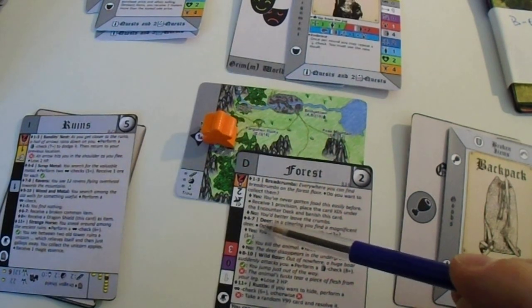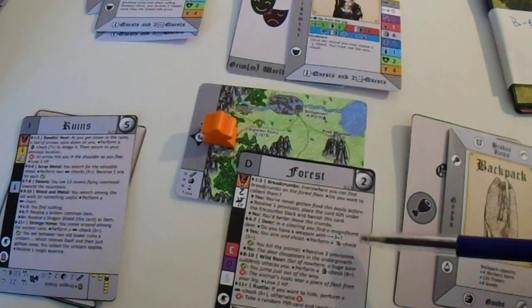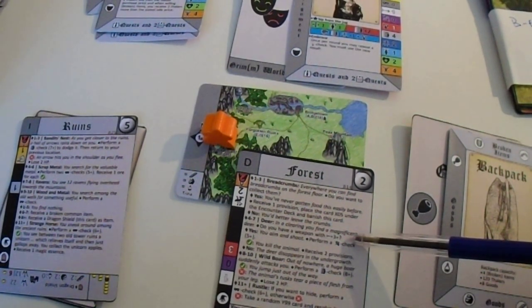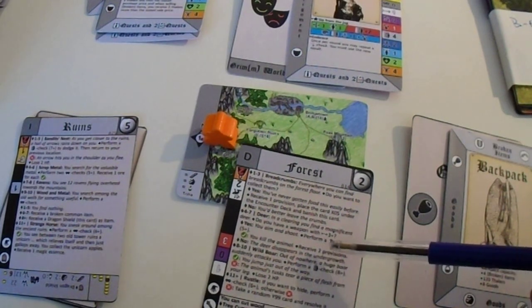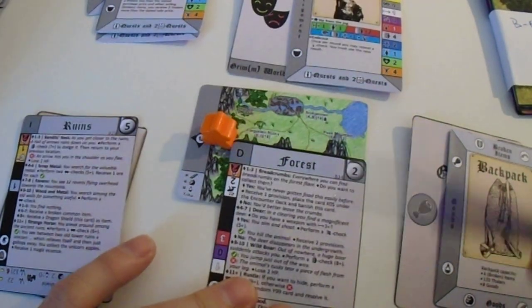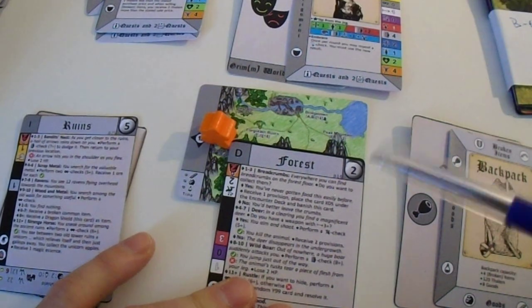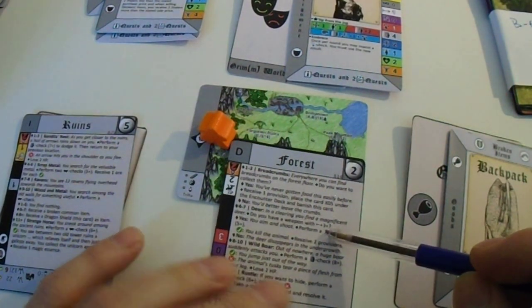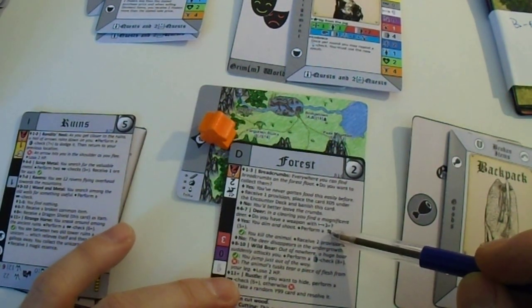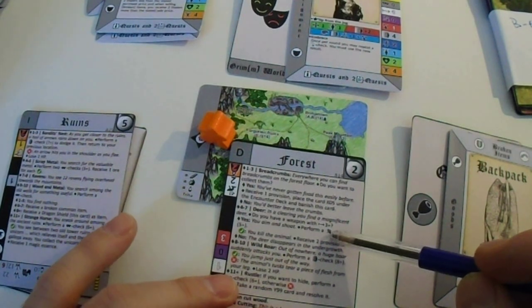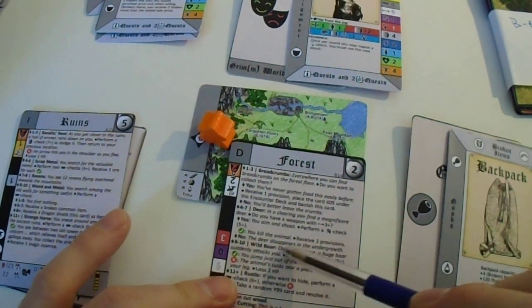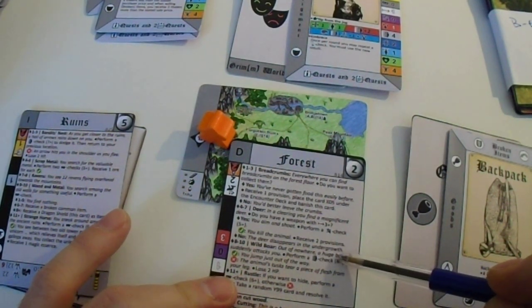So, found a deer. In a clearing you find a magnificent deer. Do you have a weapon with range? That was the white thing here, a range of 3 plus. No, we don't even have a weapon. So the deer disappears in the undergrowth.